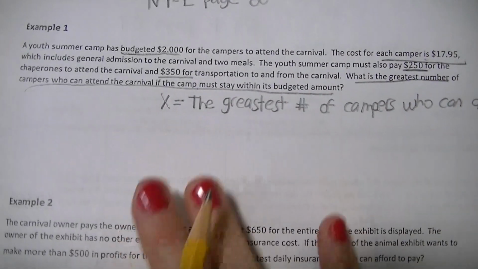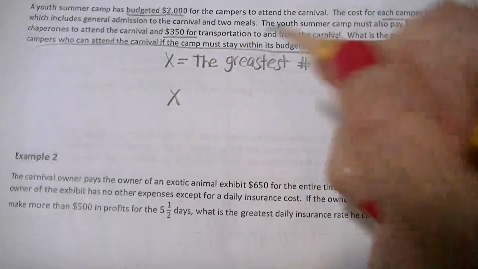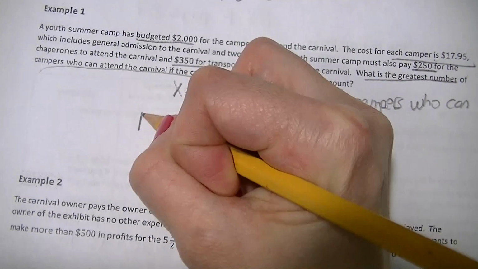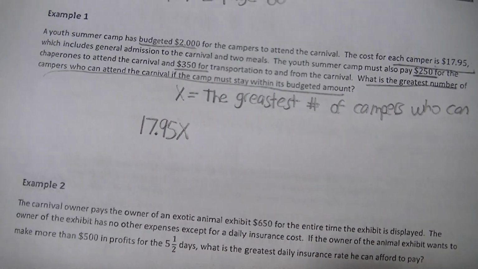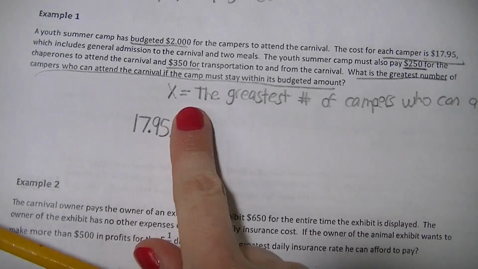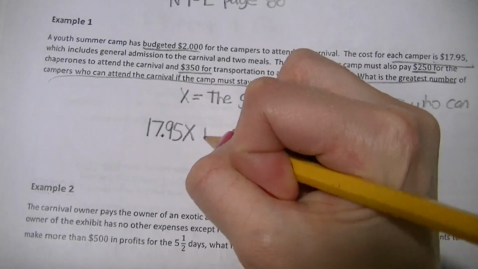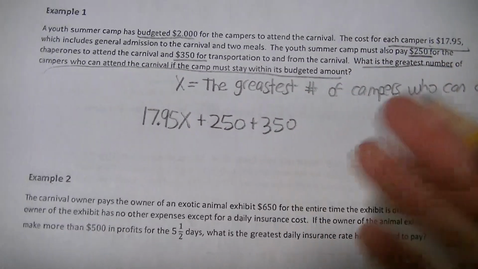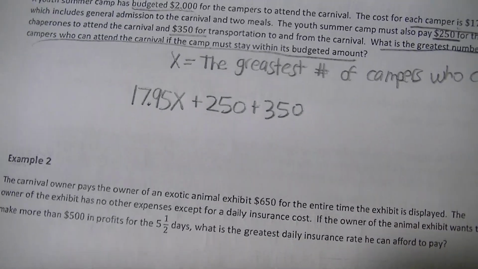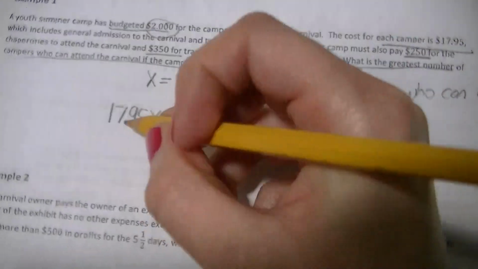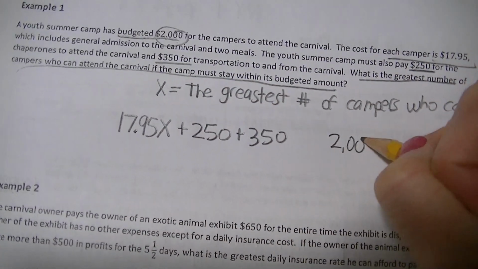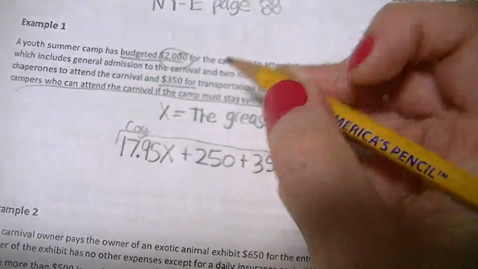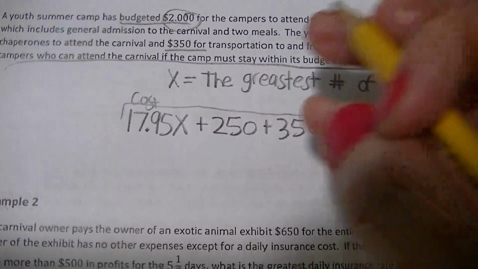Okay, so let's go ahead and build our inequality. So this is the number of campers. And how much does it cost per camper? $17.95. So we're going to multiply that. And then remember, there's some expenses. They not only have to pay for each of those campers, they have to pay that $250 for the chaperones to come. So we're adding to the expenses. And there's more expenses. They have to pay $350 to get the people transported to and from the carnival. And remember, their budget is $2,000. So we're comparing these expenses to $2,000. So right here, this is the expense or the cost. And that's got to be $2,000 or less.